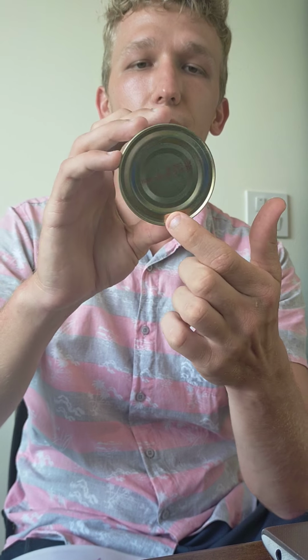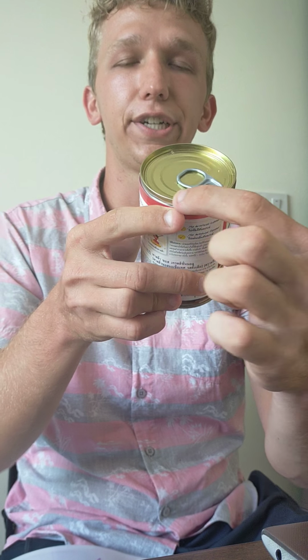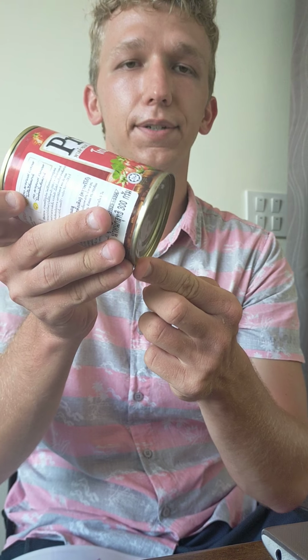Cylinder. And cylinders look like a can of tomato sauce or a can of soup. They have a curved face and two flat faces. They have two edges, curved edges, and no corners. This is called a cylinder. Okay? All right, that is the lesson.